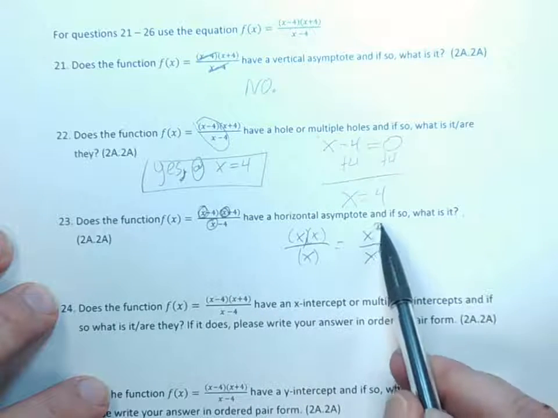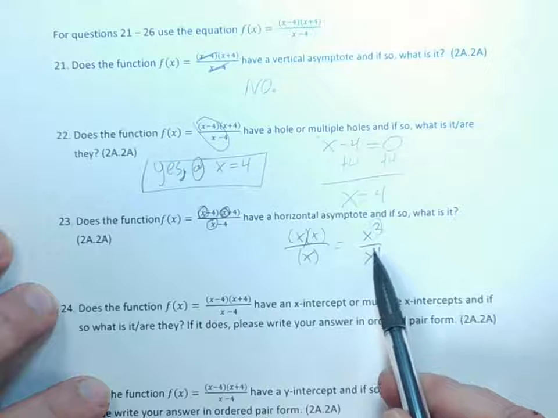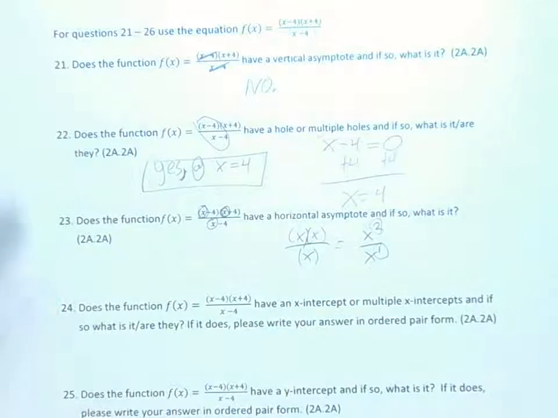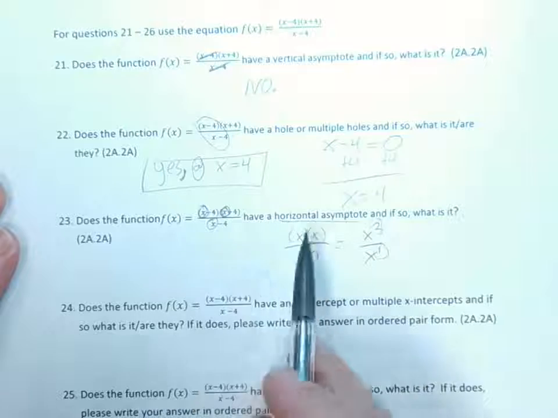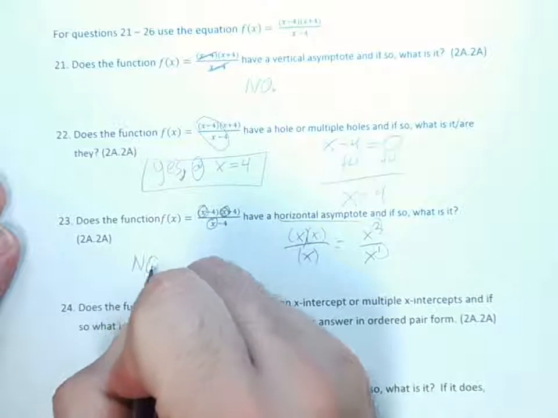So I'm looking at this. I have a degree of 2 on the top and a degree of 1 on the bottom. That means the top exponent is bigger. And when the top exponent is bigger, then there's no horizontal asymptote. So does this function have a horizontal asymptote? No.